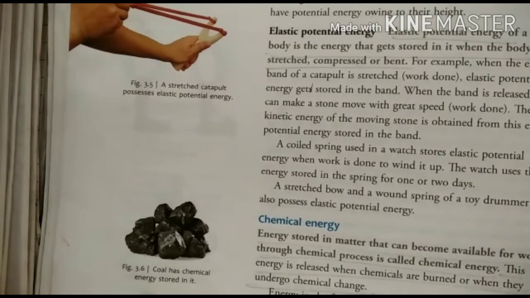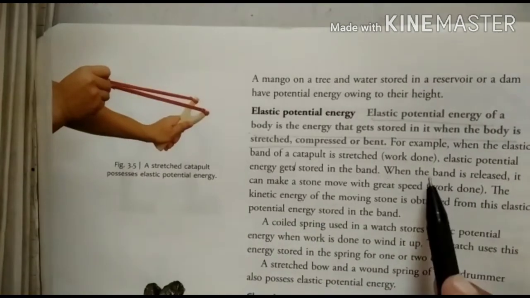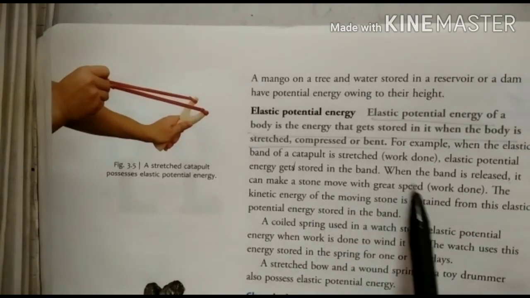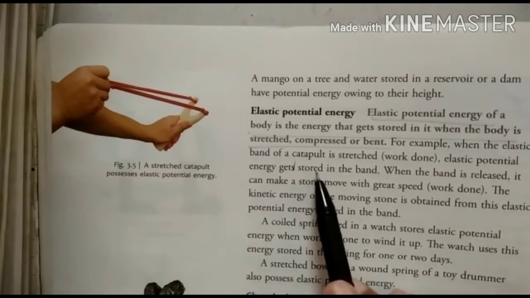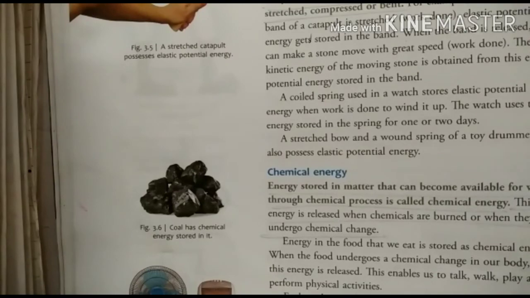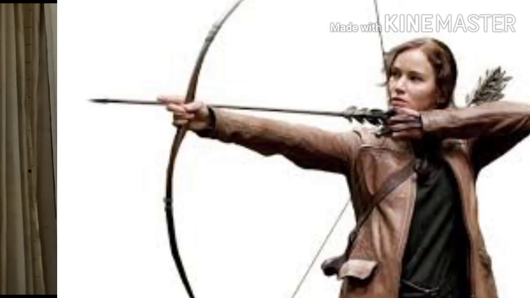So when the work is done on the catapult, the energy stored in the band of that catapult is elastic potential energy. And when the band is released, it can make a stone move with great speed. Why? Due to the energy stored in it. Other examples of elastic potential energy are a rubber band, a coiled spring used in a watch, and a stretched bow. These are examples of elastic potential energy.